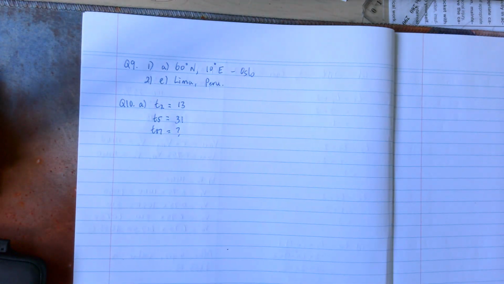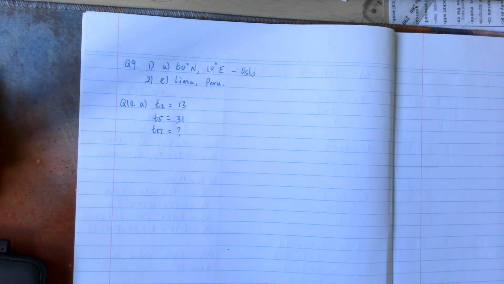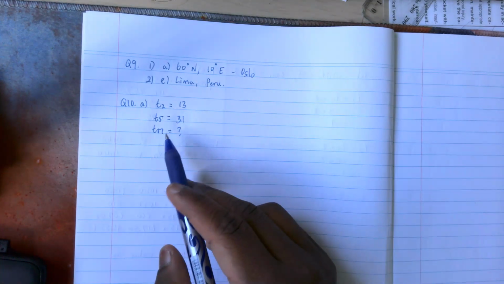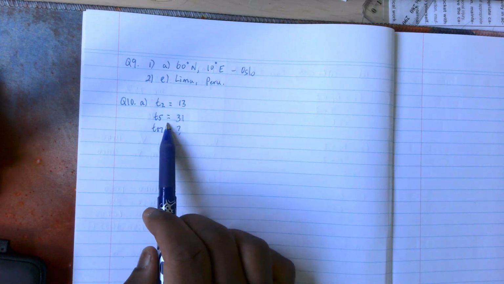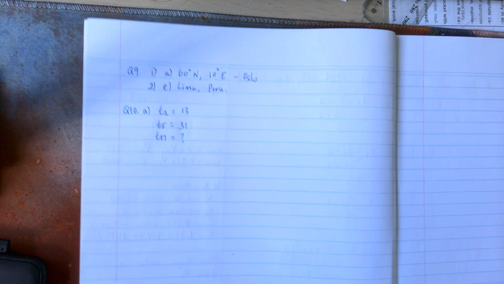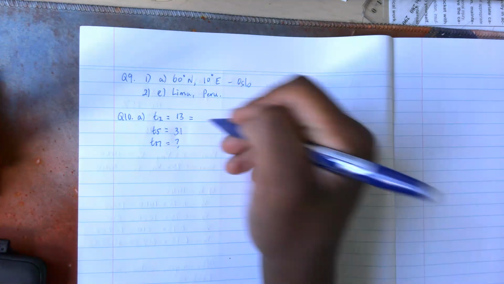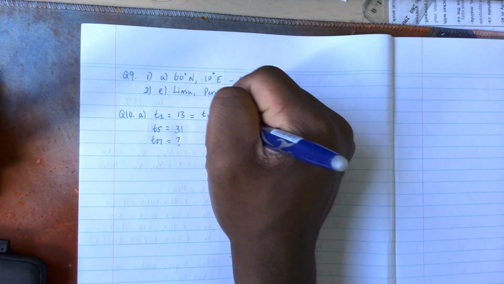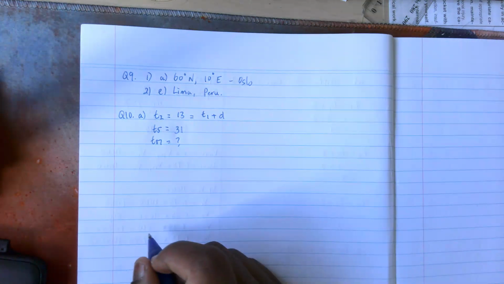There's not a lot of information to go off there, so we've got to start using our knowledge of arithmetic sequences to make more equations from these two. So we know that T1 plus our common difference is going to be equal to 13.